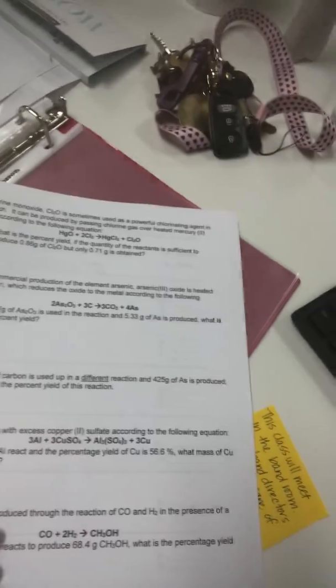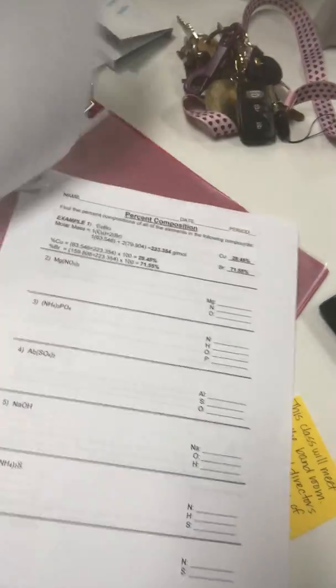Here we're just asking how many grams of each product are formed. We did one of those on Friday, so you should have that practice problem there for yourself, okay? And so then we're just going to go through and complete these different problems as a practice, okay?